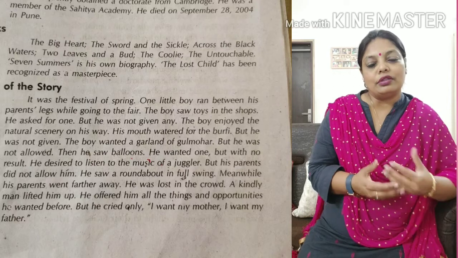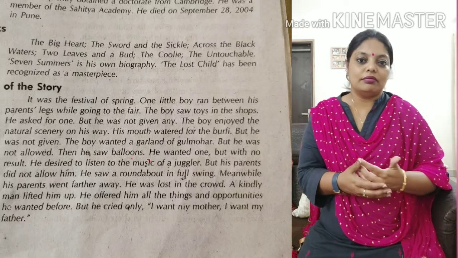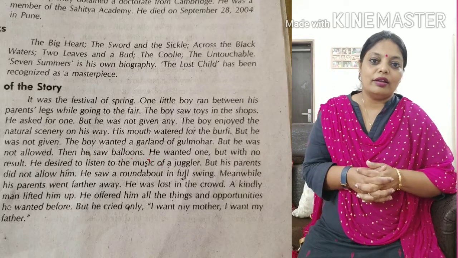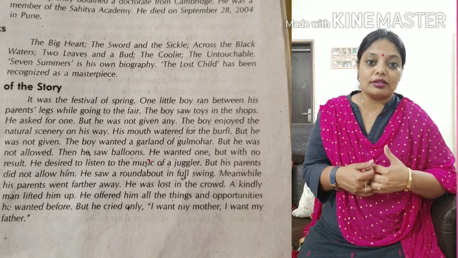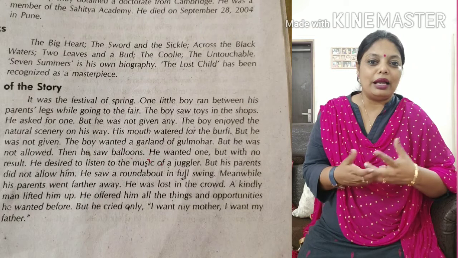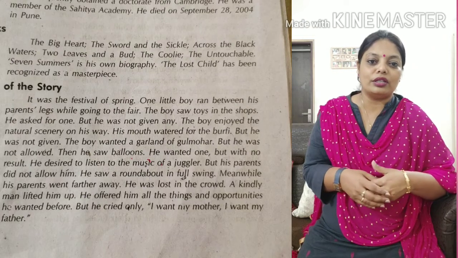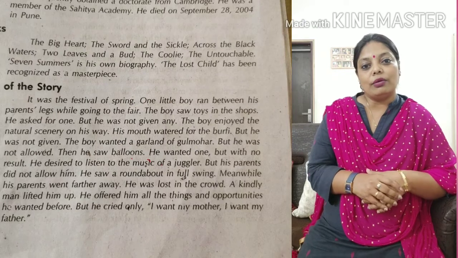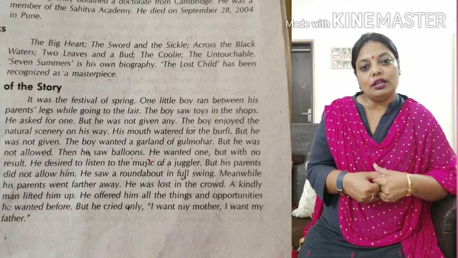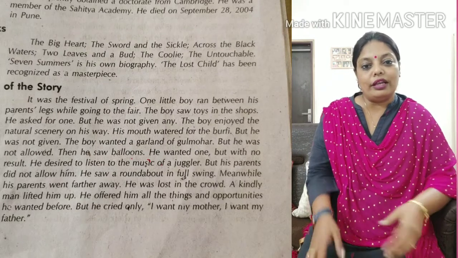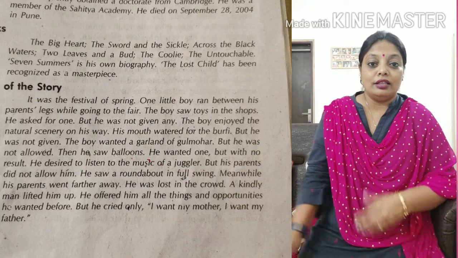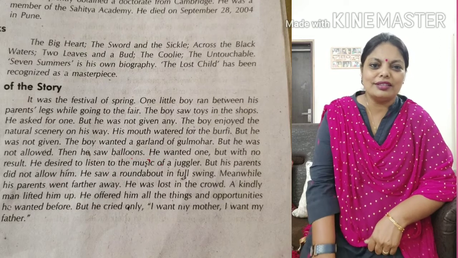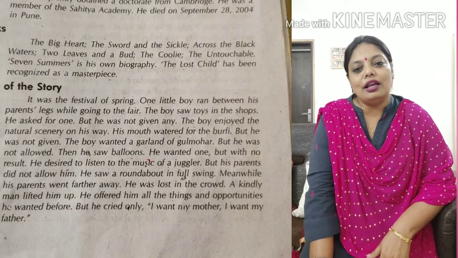It's absolutely like the psychology of a man. When we don't have things, we want them badly. We wish, if only I had this, if only I had that. And when we get that thing, then we no longer value it. In this particular case, he has his parents, but he wanted other things. He's a child, he's a little baby.